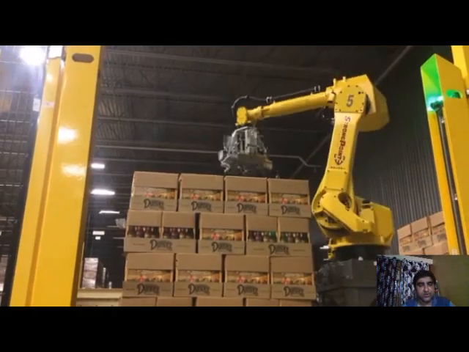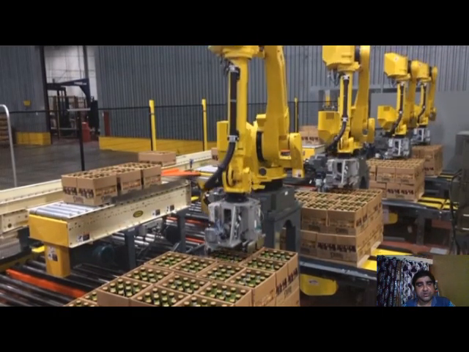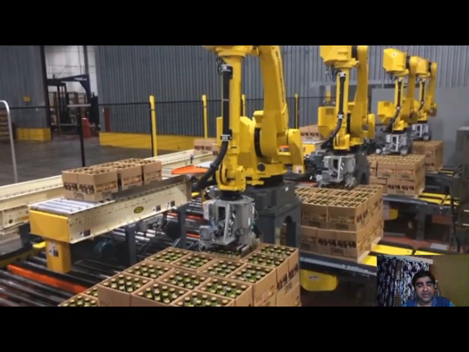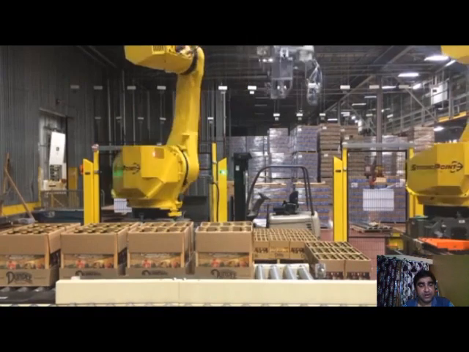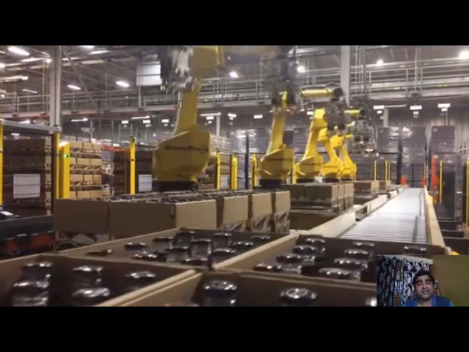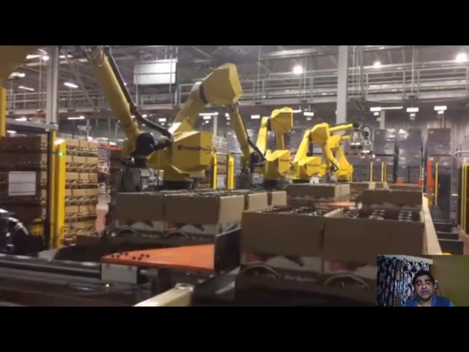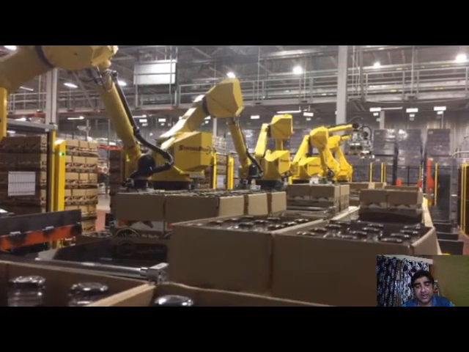This giant robot is used in warehouses to keep the packing safe and secure. Basically, it puts the items on a conveyor belt.